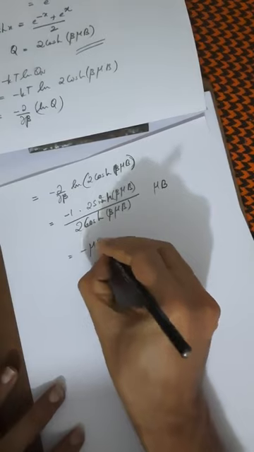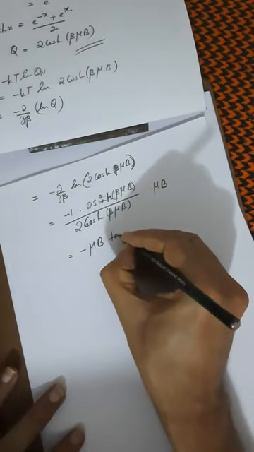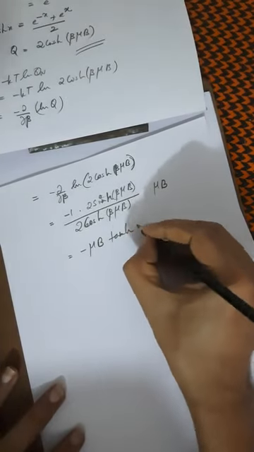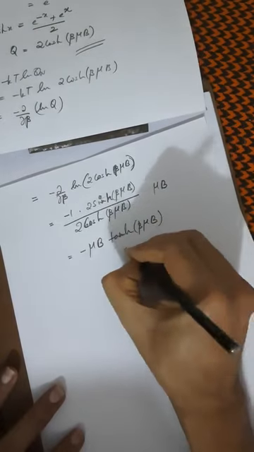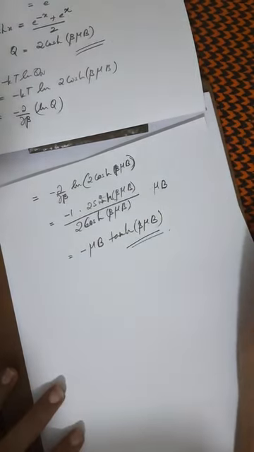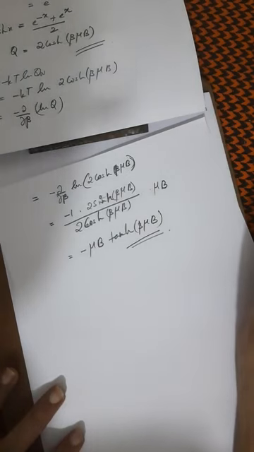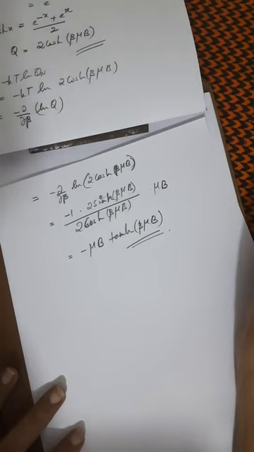Therefore, that can be written as minus μB tanh(βμB). So this is the expression for the average magnetic energy of a paramagnet in the statistical mechanical way.